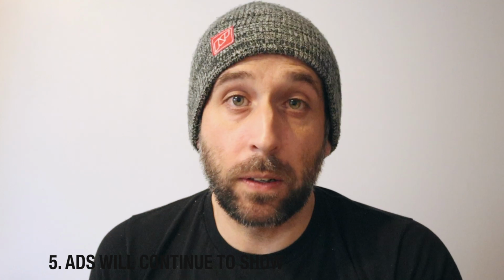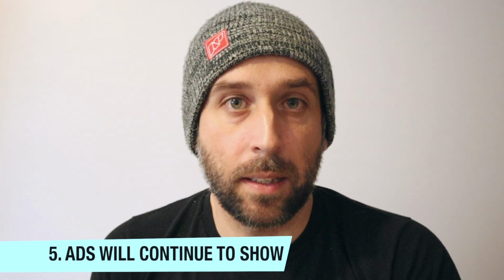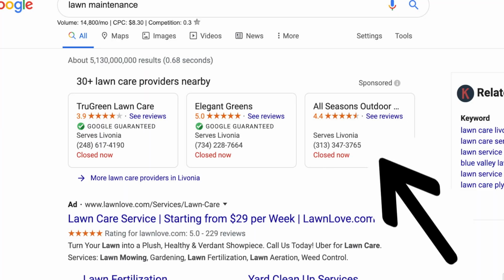Number 5, if you decide you no longer want to use the Google local service ads, you can discontinue them, but your business will still show up underneath that ad. You just won't get the Google guarantee icon on your advertisement.